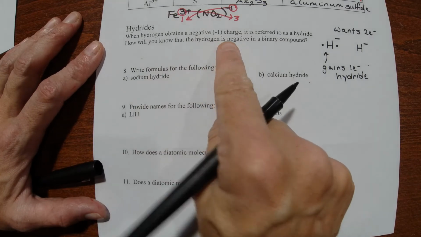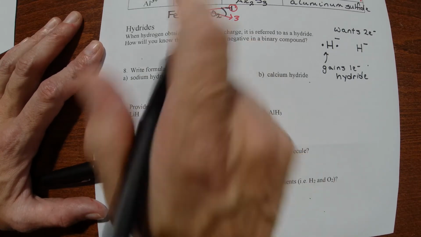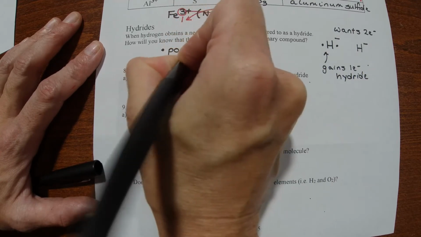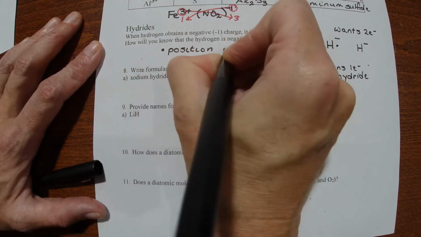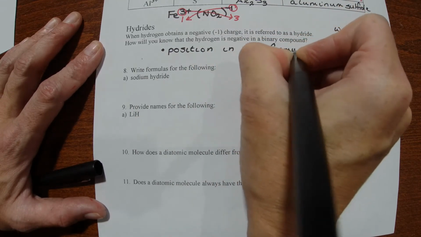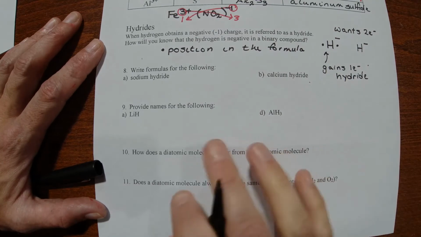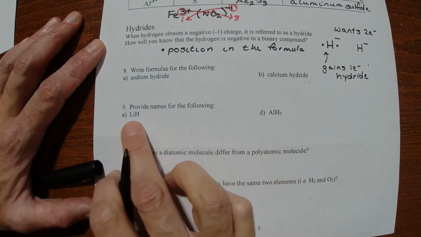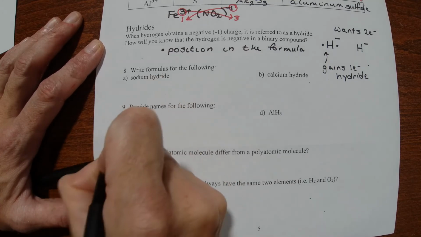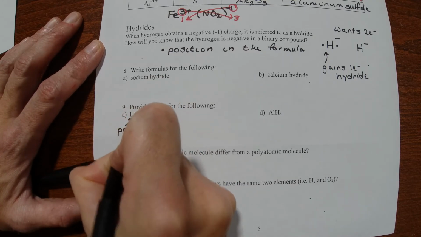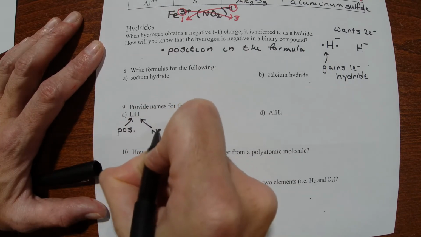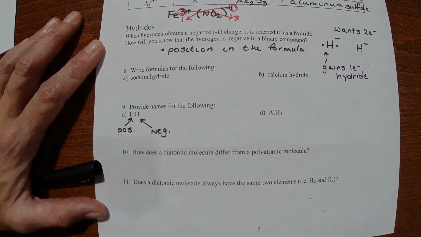How do you know that something's negative? Well, I use the position in the formula. What I mean by that, if you look at 9a, lithium is first, so usually the positive ion is first, and hydrogen is second, so that's going to be negatively charged.